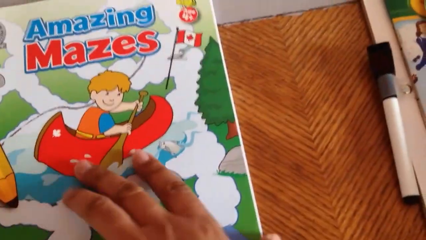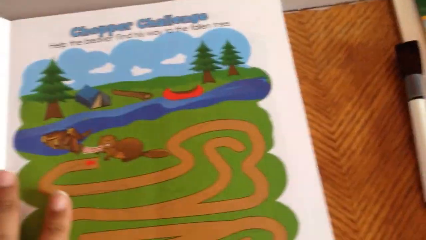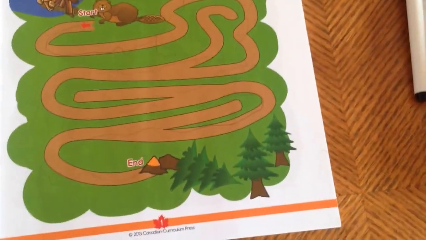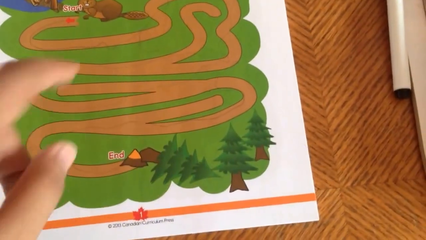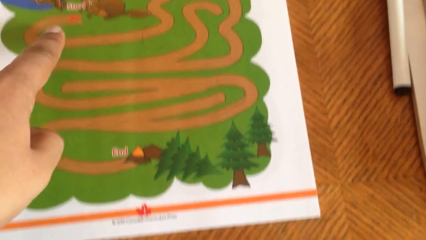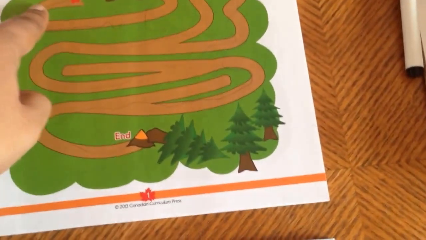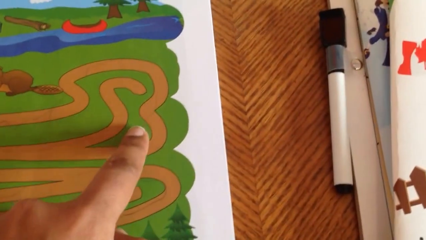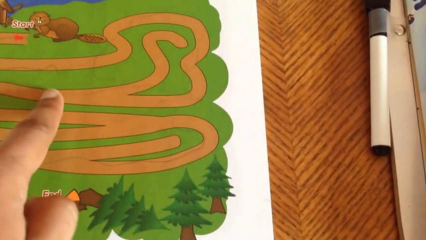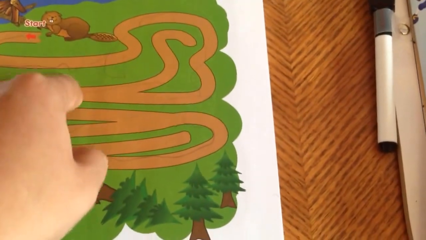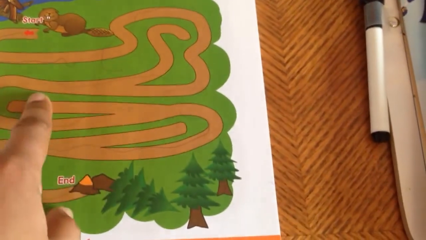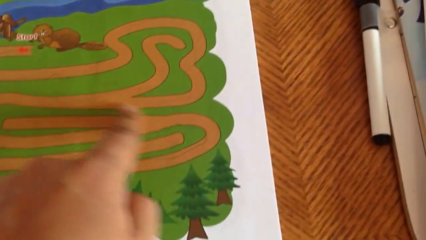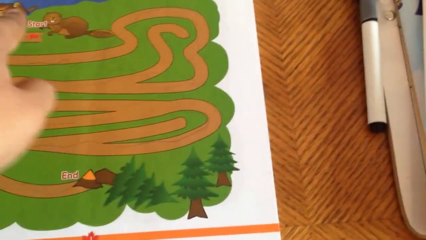First I'll go through this, the maze. This I really, really like because it will eventually give him more control over his writing and a little more motor skills. He lacks those enormously right now. See these lines? He tries to stay within the path, but he always tends to collide into the edges. Also, he doesn't realize that he's supposed to follow the path just yet. He tends to go for a shortcut.